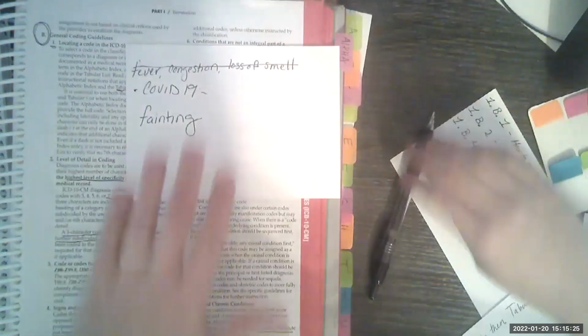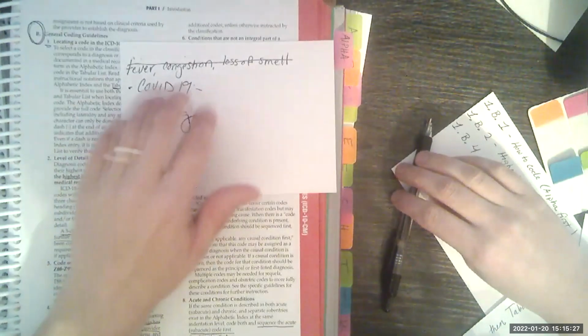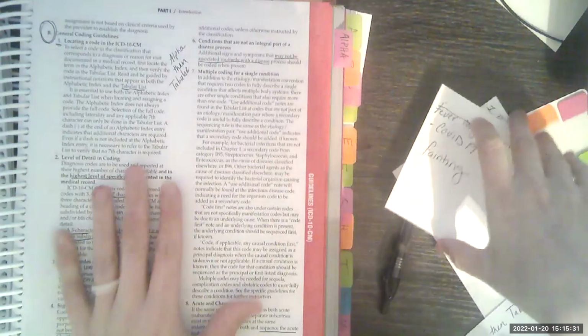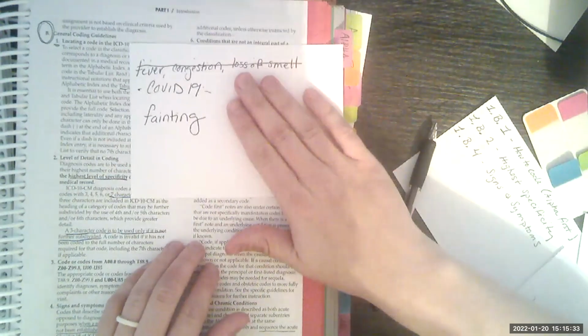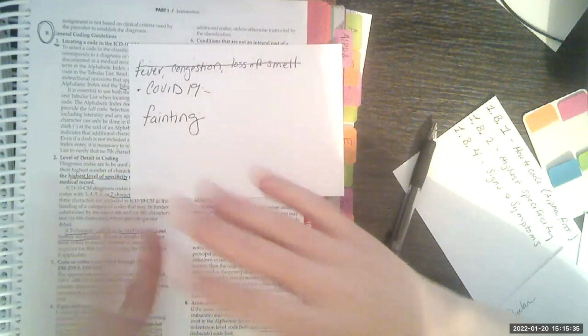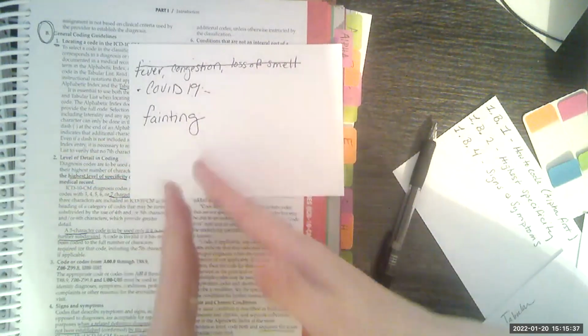If you do have questions about this, and I did want to clarify here, please don't take this example as gospel. Like I said, we have a whole bunch of new guidelines just related to COVID-19. I was just using this as an example. I don't want you to take this as, hey, that's how I code COVID-19, because I can't confirm that.